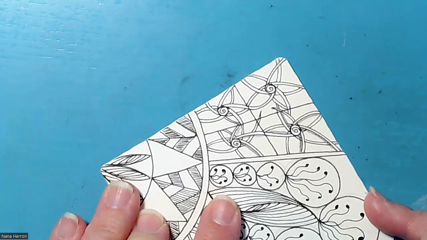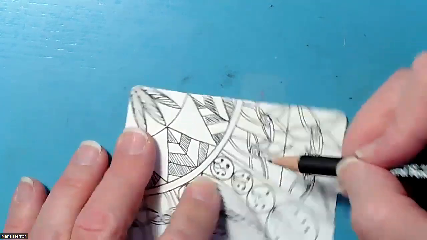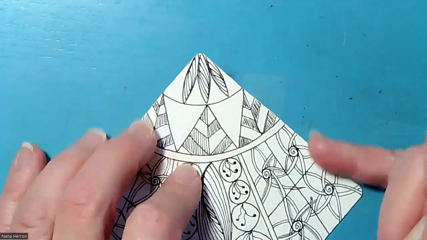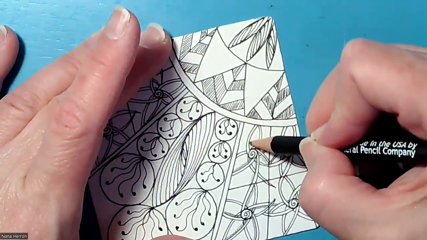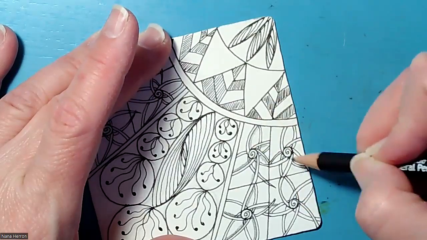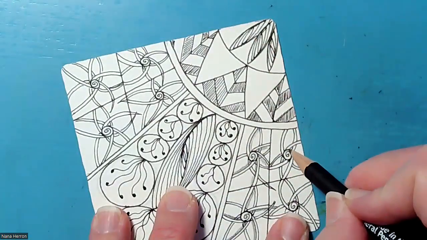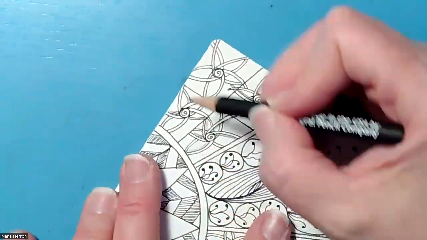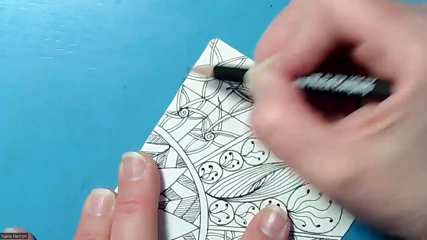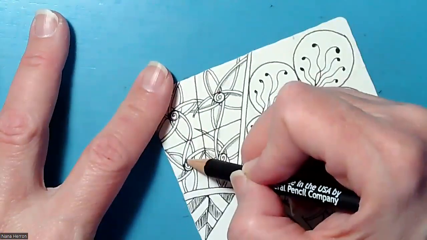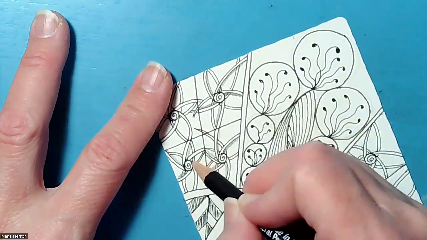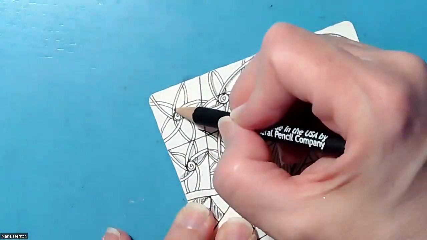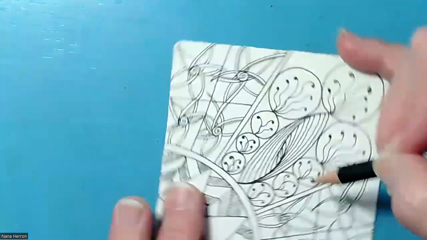Let's see. Kind of have to look and see what's going underneath. It can get a little tricky sometimes. And we'll come up here to this last one in the corner.